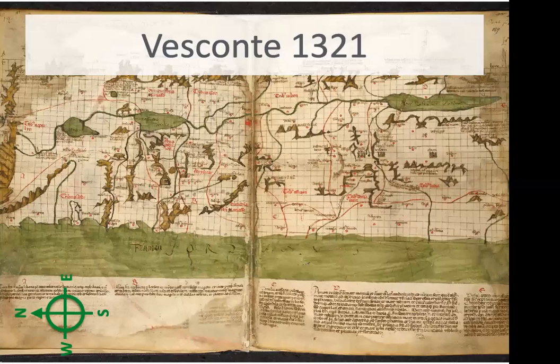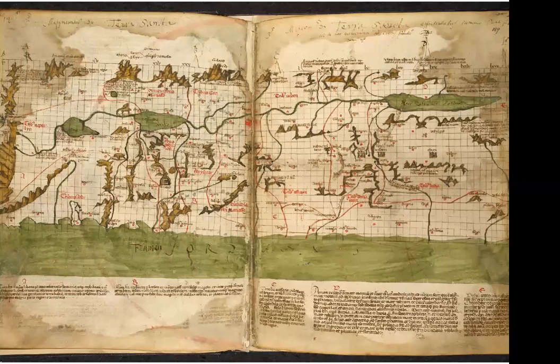This map by Visconti, dating from around 1321, is massively important. It's massively important because it's got a grid. If you look at this map, you can clearly see the grid on this map, the squares. We're used to seeing maps with grids on them now. This is one of the first instances that we know of a grid on a map.